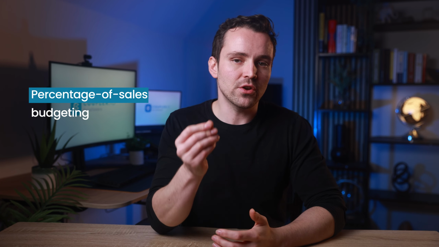In the case of percentage of sales budgeting, you tie the budget to a percentage of your total company revenue, making it adaptable to business growth. For example, if you allocate 5% of annual income to PPC and your revenue for the year is projected to be $1 million, the ad budget will be $50,000. As a result, this spending will scale proportionately to your business's financial performance.